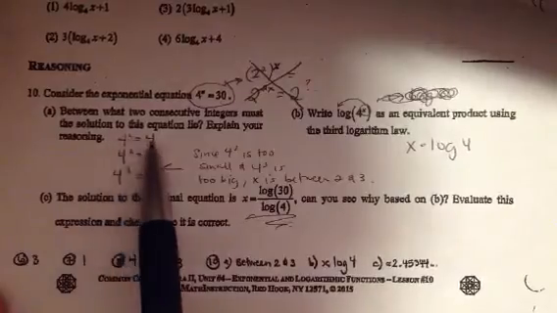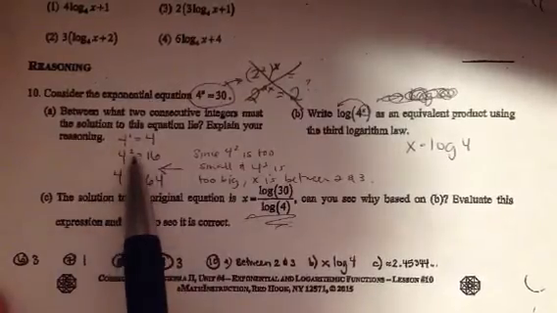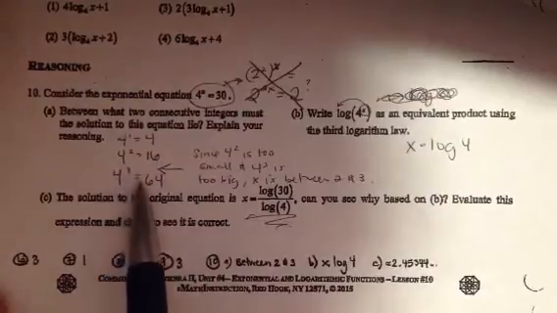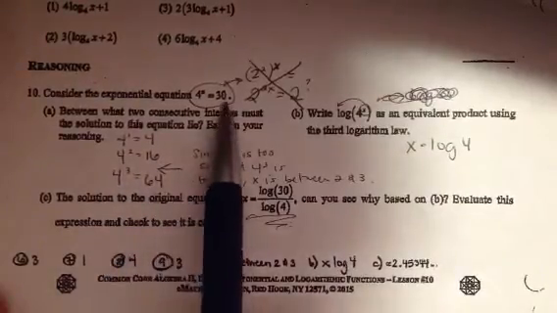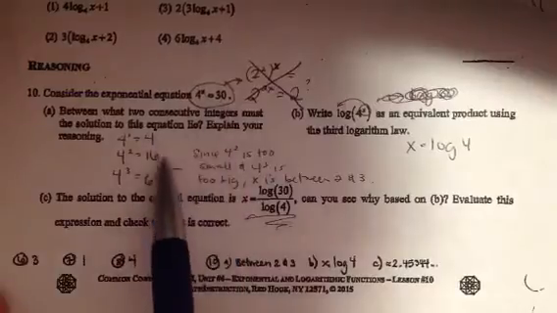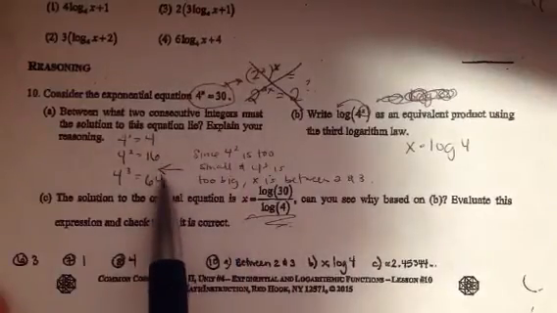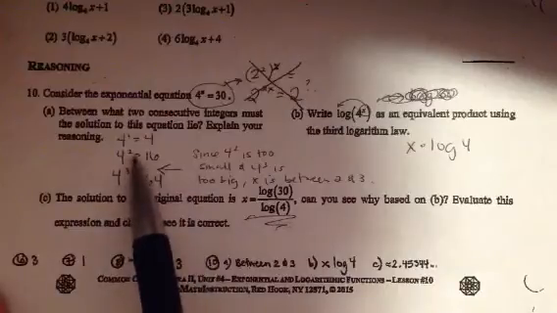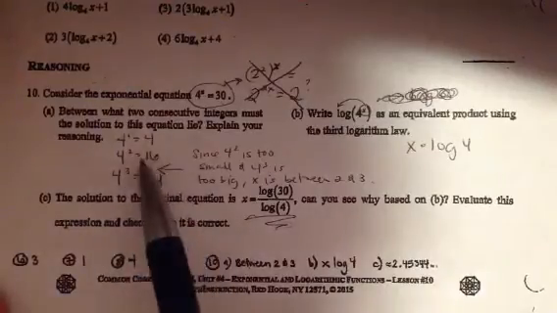So the way to show this and explain it is really just by guessing and checking. 4 to the first is just 4. 4 to the second is 16. That's too small. 4 to the third is 64. That's too big. We're trying to aim for 30, which would be somewhere in between 16 and 64, a little bit closer to 2, actually. So my guess is that x is somewhere between 2 and 3.